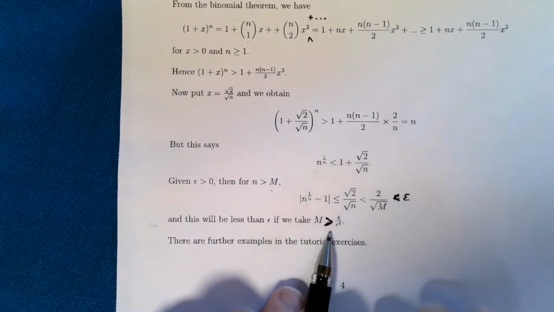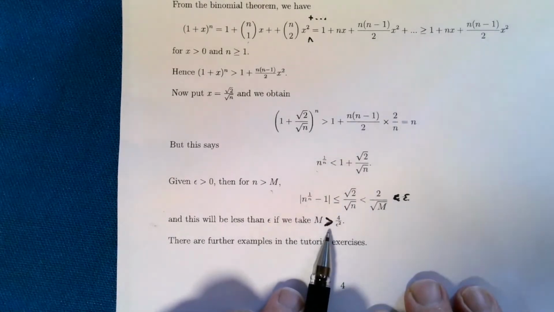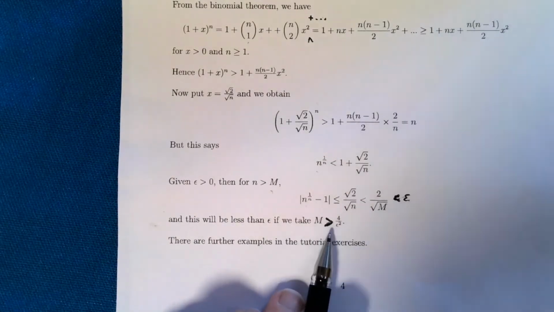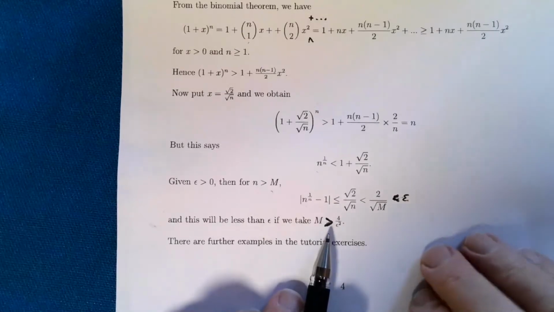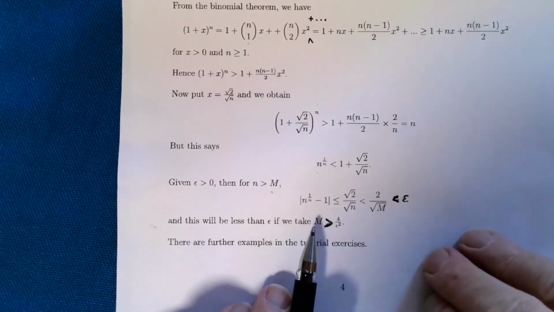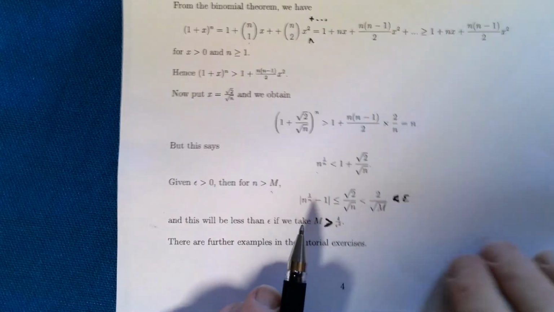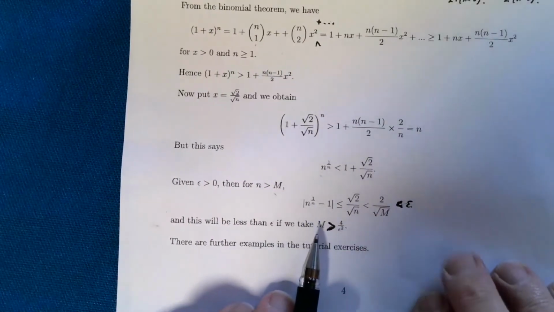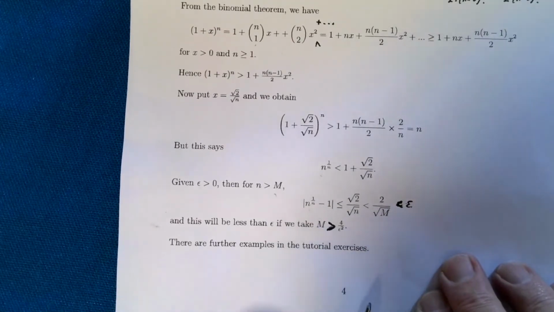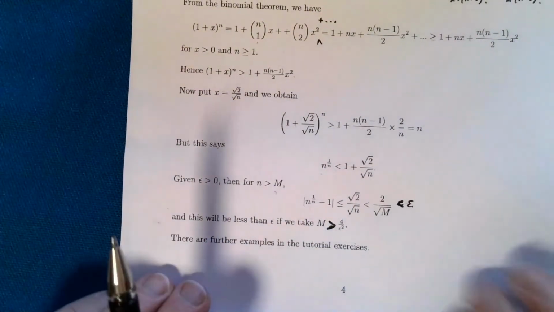So that's a more difficult example where we needed a more complicated inequality, and I wouldn't expect you to be able to reproduce that, but we will see this idea of using the binomial theorem in various situations, and any question like this you'd have to be led through very carefully. Now there are further examples of this, as I mentioned, in the tutorial problems.